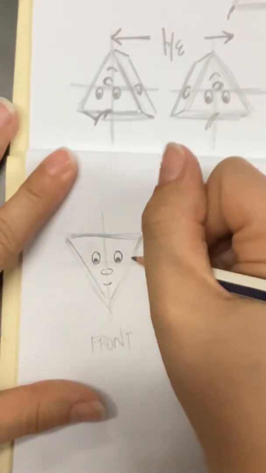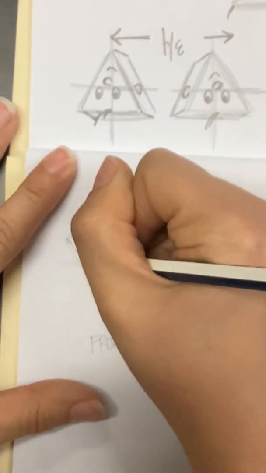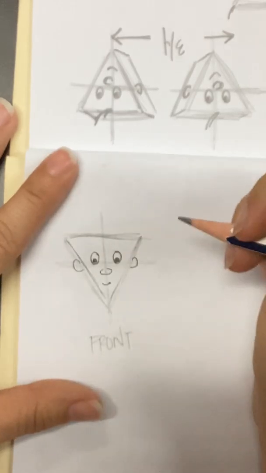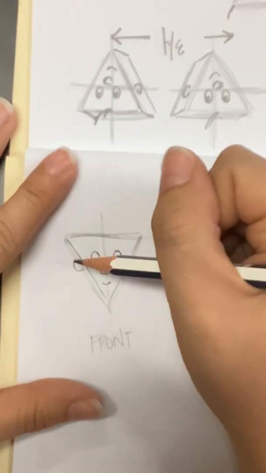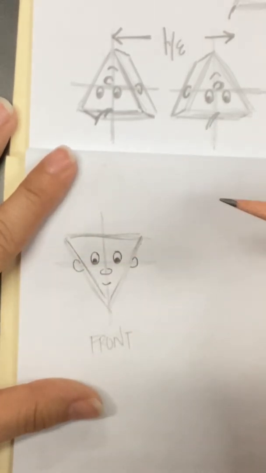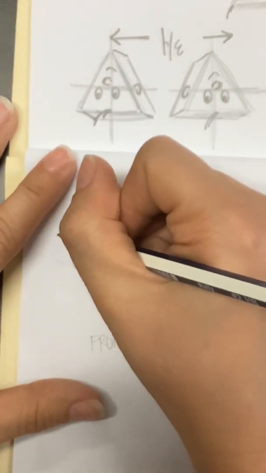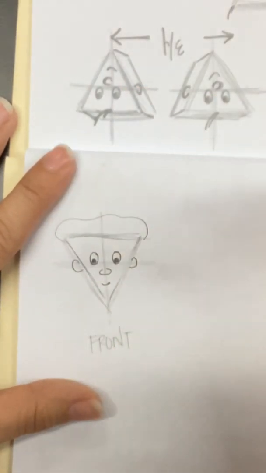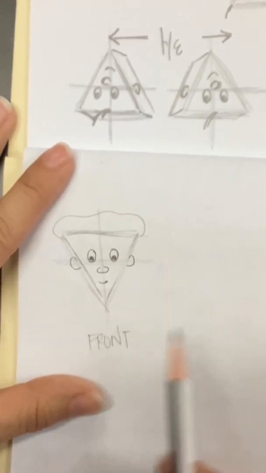Okay, I do want to put in some ears. I'm going to do that with a basic rounded shape, almost like the letter C. And then if I want, I can put in some hair. So this is going to be my first character, and it is also my front-facing view.